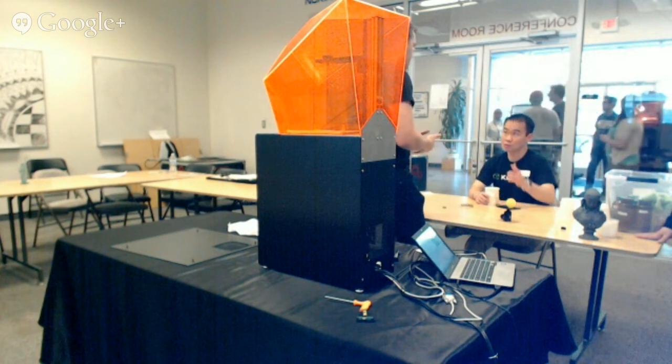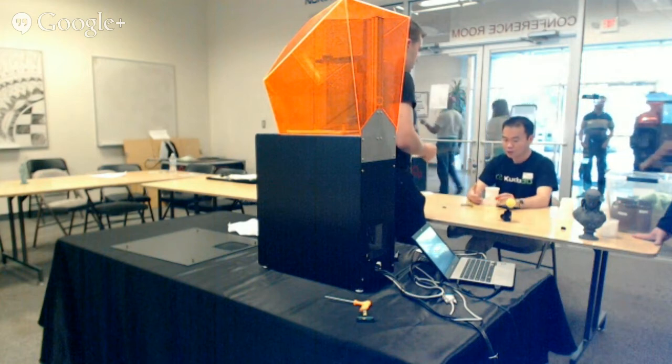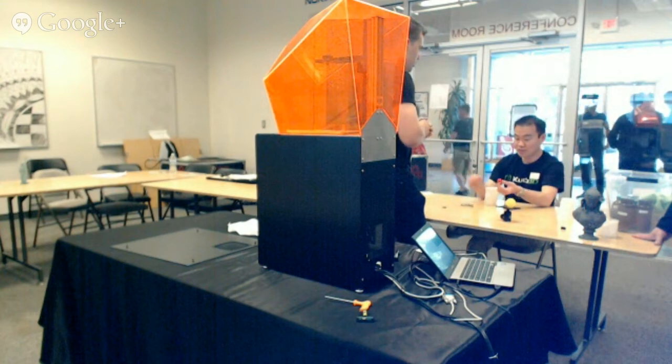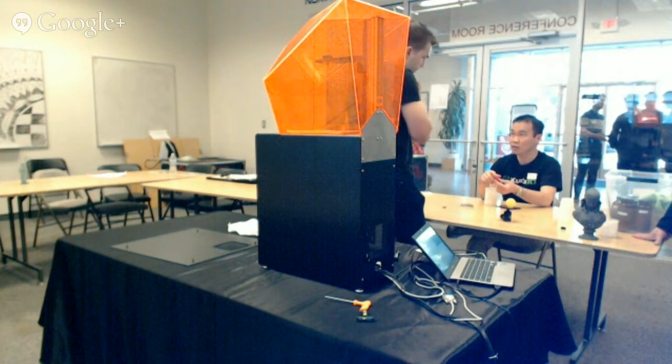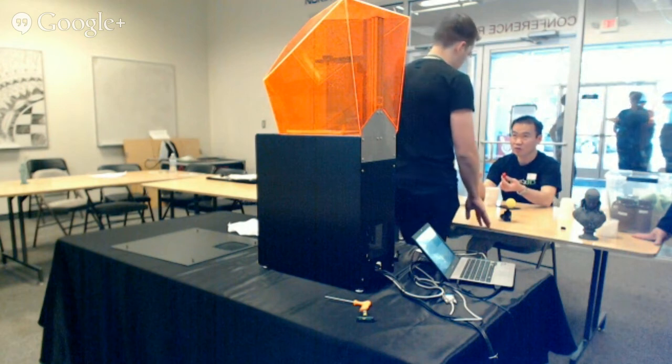Even for FDM printers, open source software is not very advanced in advanced tool architectures. And for SLA, we're not nearly that advanced. We have no notion of, oh, what if my focus is not perfect in DLP, and so I need to compensate by pulling my edges in.